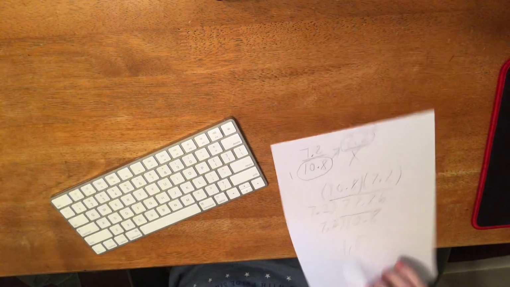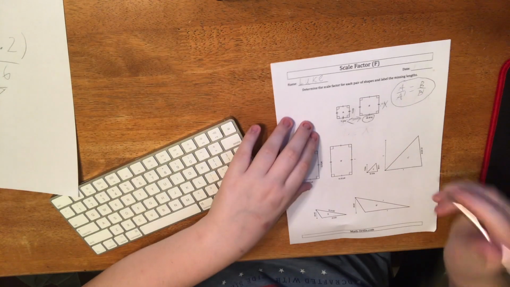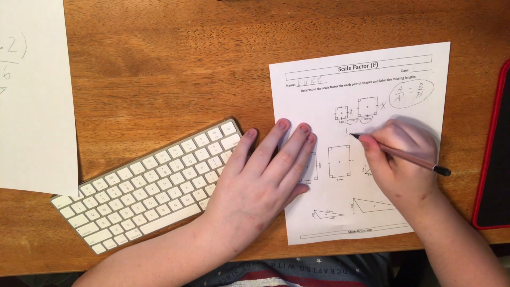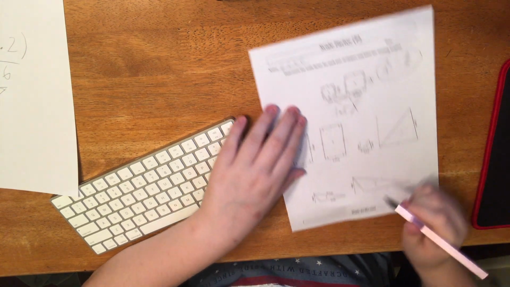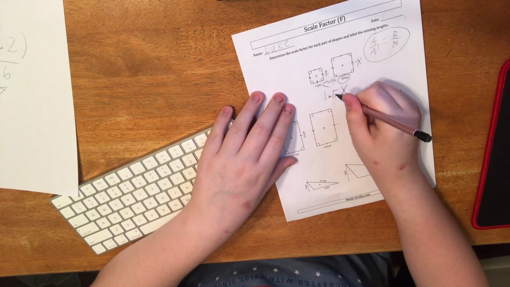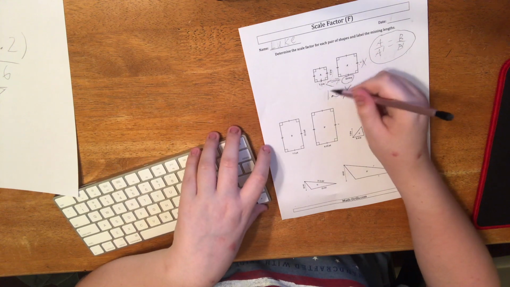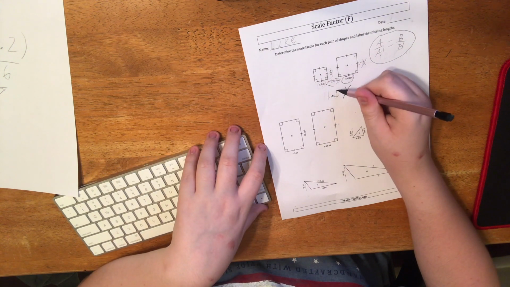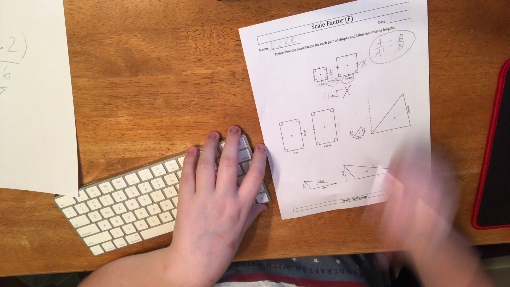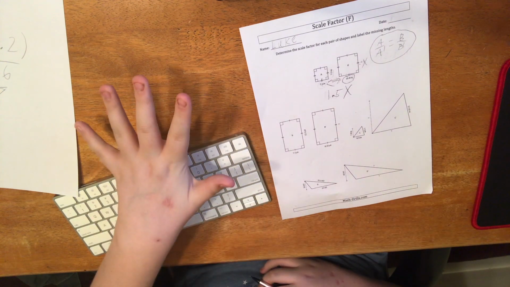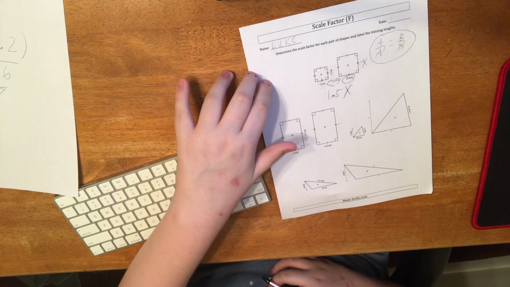So on the paper, you're going to label it as 1.5x. So right there, 1.5x. And basically, that is your scale factor. Your scale factor is 1.5x. That is how you solve for the missing length and the scale factor.